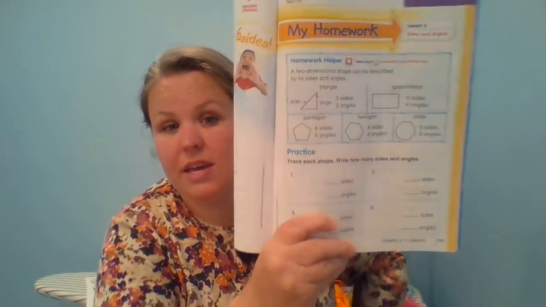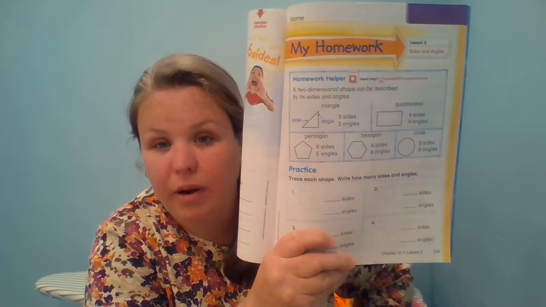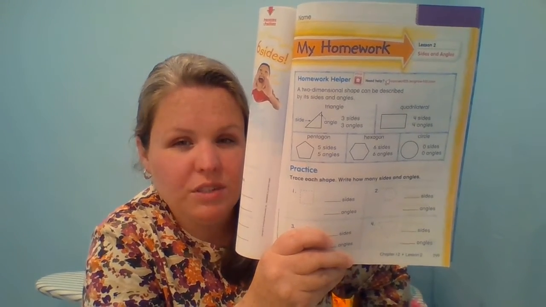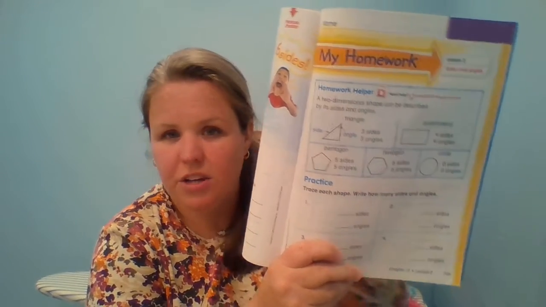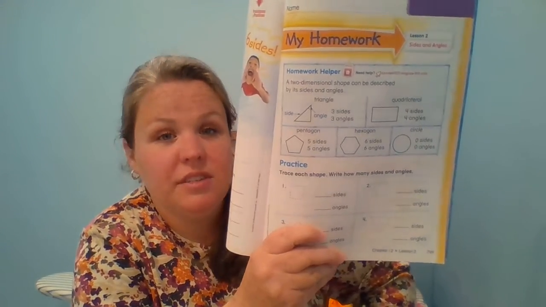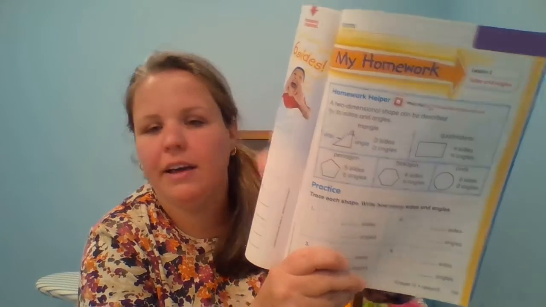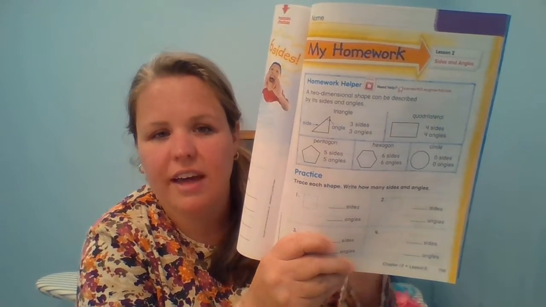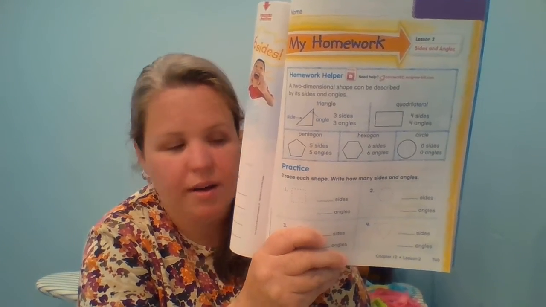Like I said in the video for lesson 1, the homework this week is extra practice. So if you feel like you need to count a few more times on a few more shapes to really help you, I would suggest doing the homework. If you feel like, okay, I've got it, I know what a side is, I know what an angle is, then you can skip the homework for this week on these couple of pages.